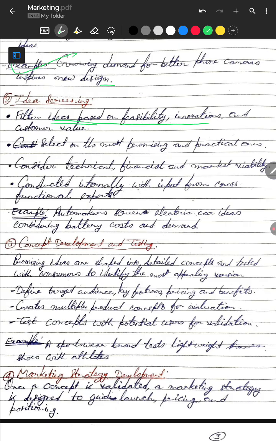An example: automakers screen electric car ideas considering battery cost and demand. By considering battery cost and demand, we can filter whether an electric car is feasible, whether it is financially viable, or whether the customers want such products or not. All these things should be considered for idea screening.